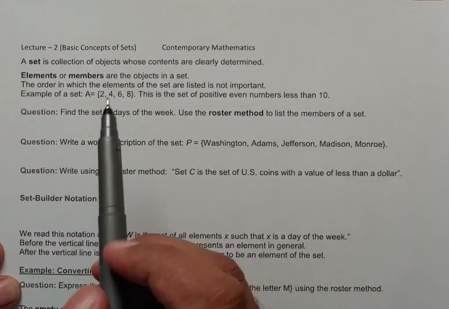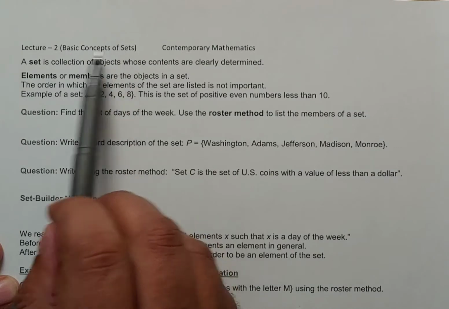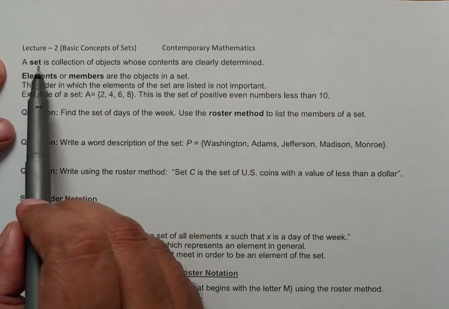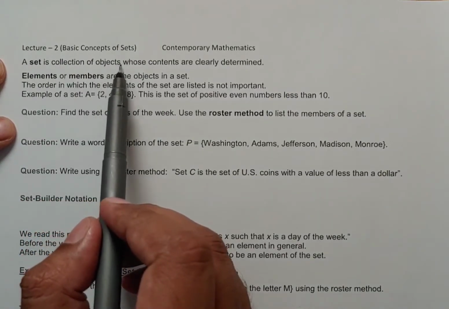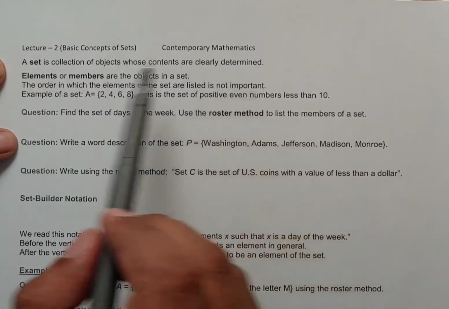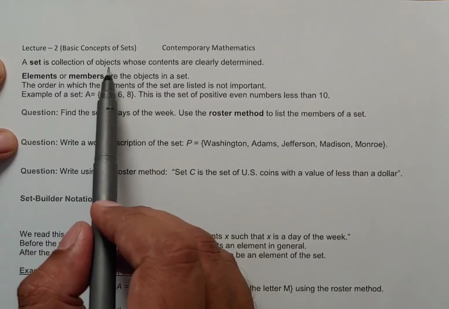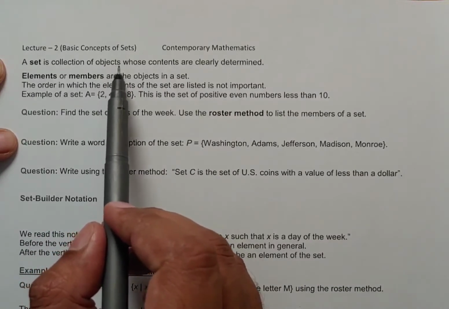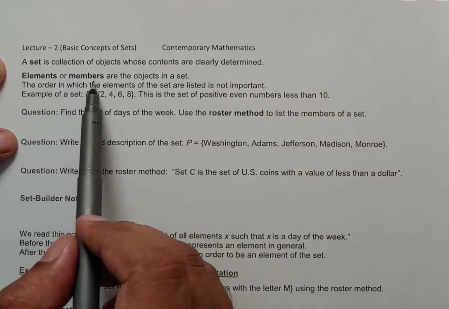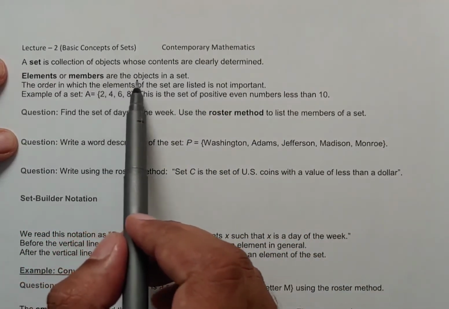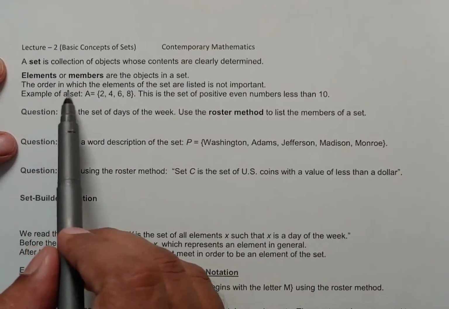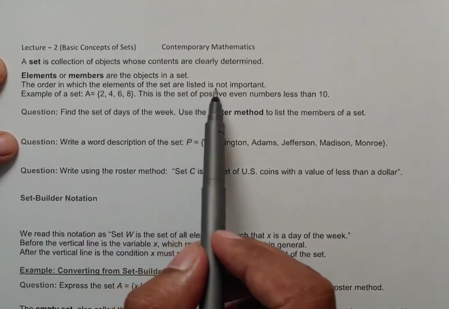The second lecture is for the sets, basic concept of sets. A set is a collection of objects whose contents are clearly determined. So this is a collection where we have some objects, and these objects are clearly determined. Elements or members of the set are the objects in a set. The order in which the elements of the set are listed is not important.